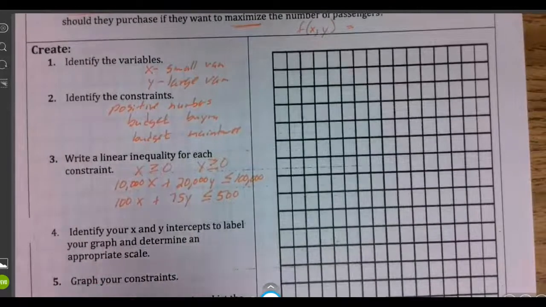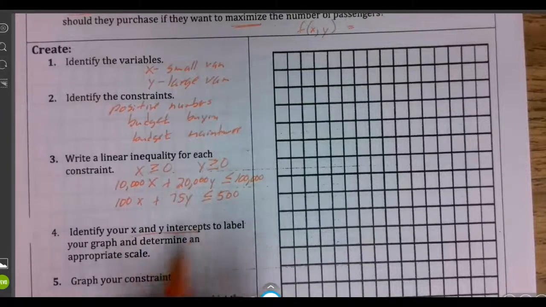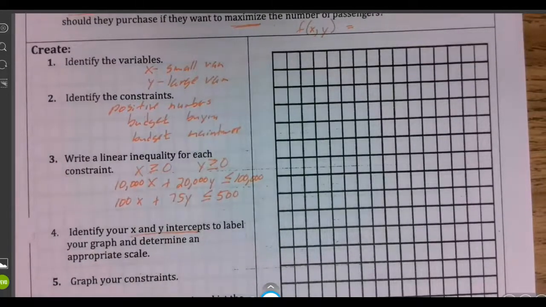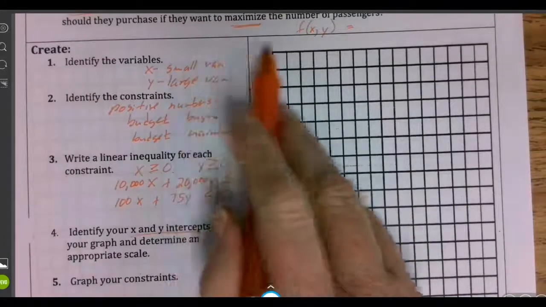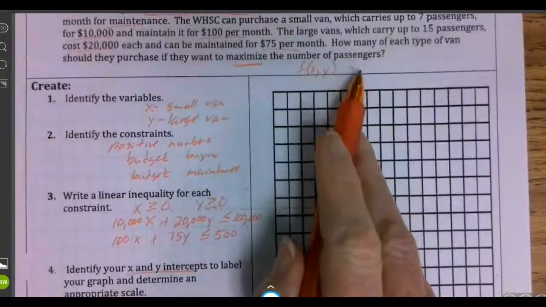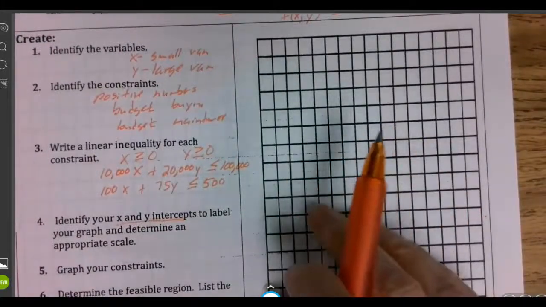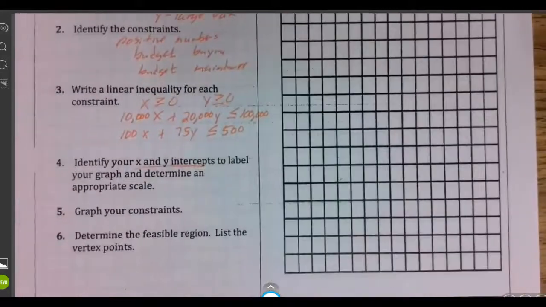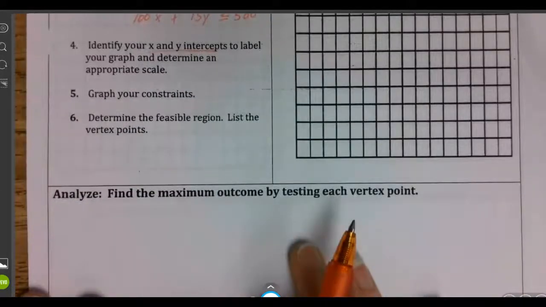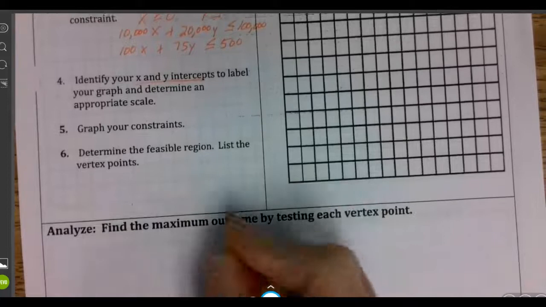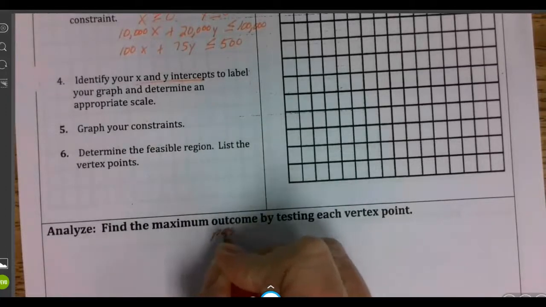Okay, we're going to identify x and y intercepts to label. And this is one time we're going to go back to not using slope and y-intercept. We're going to identify the x and y intercepts. Another reason to use x and y. And we're then going to graph, determine the feasible region, list the vertex points, and then find our maximum. Here we're going to maximize the number of passengers. The feasible region will tell us how to minimize the cost, and this will tell us down here how to maximize our passengers. Maximize passengers is what we're looking for.